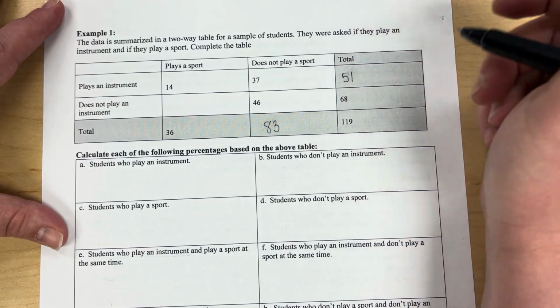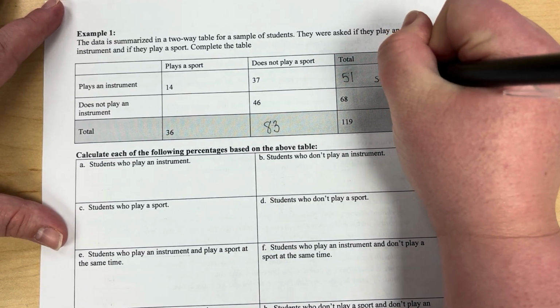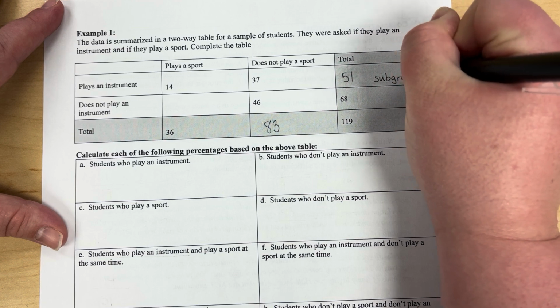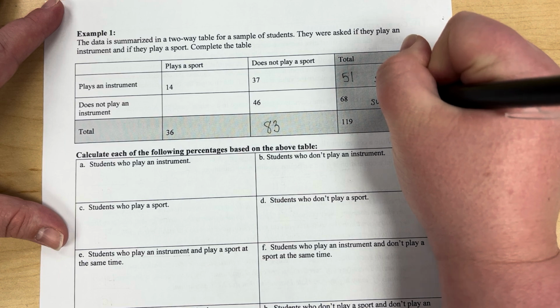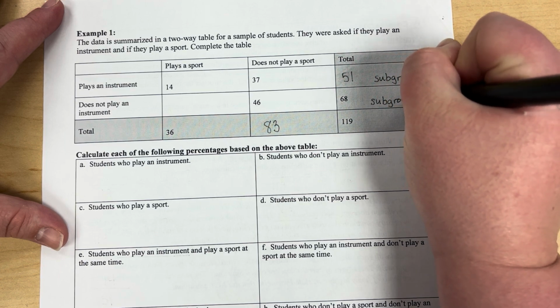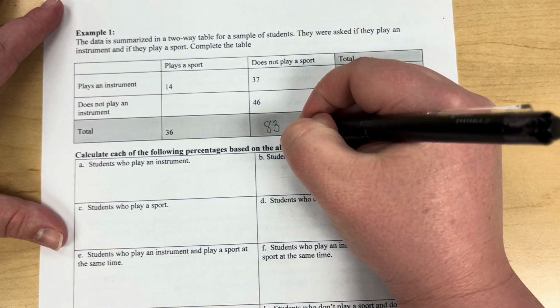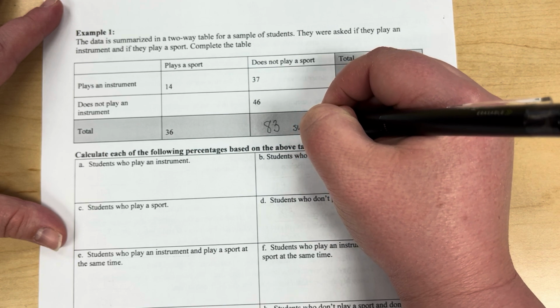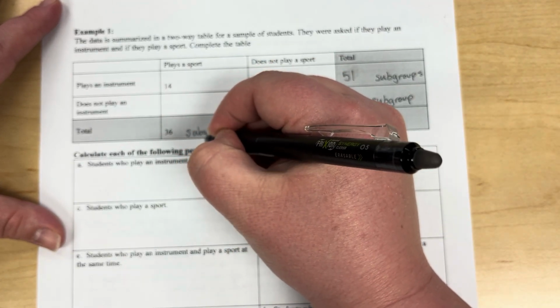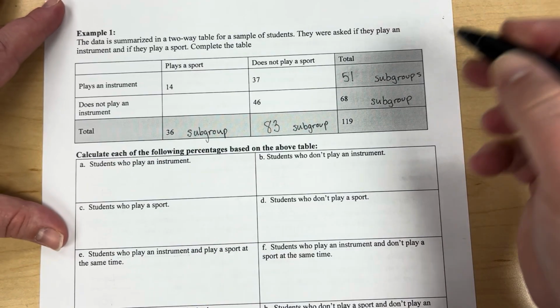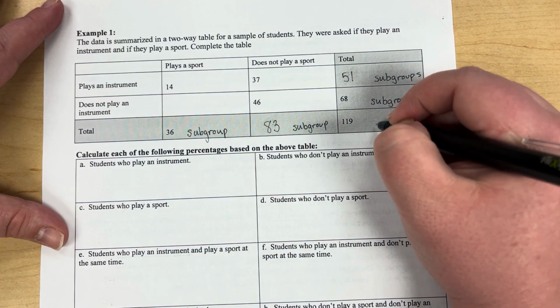Now, both of these are subgroups, which is important to know for later. Each of these totals, except for 119, is what we call a subgroup. So it's just a portion of the whole. And the whole is this 119, or the grand total.